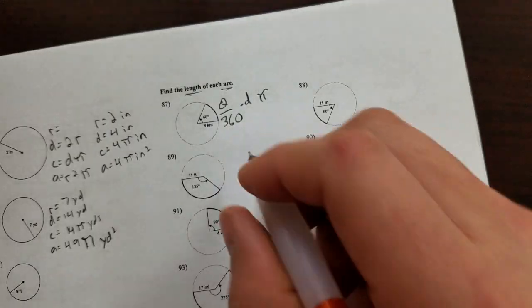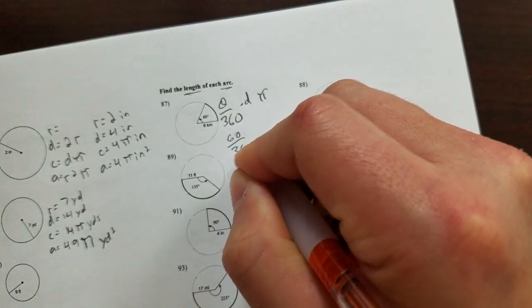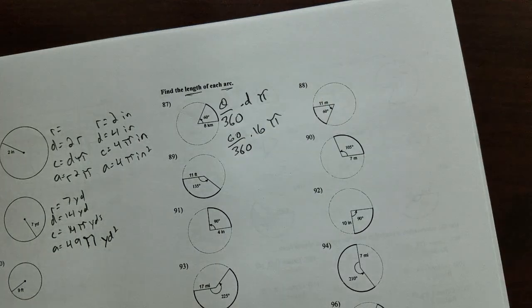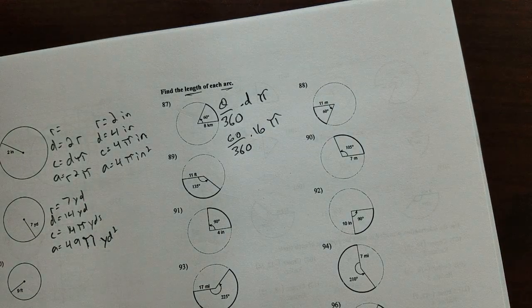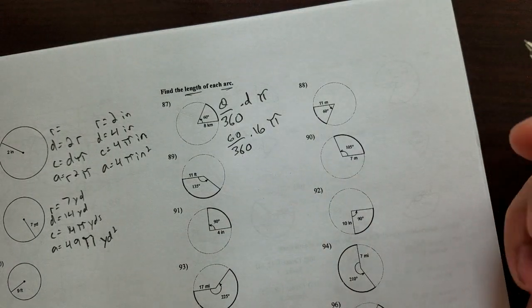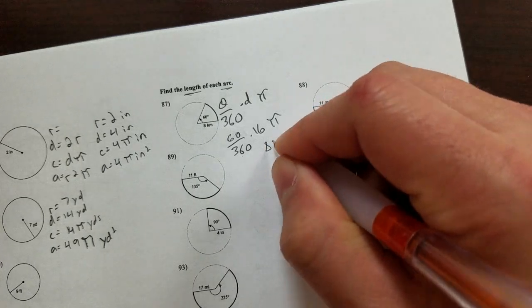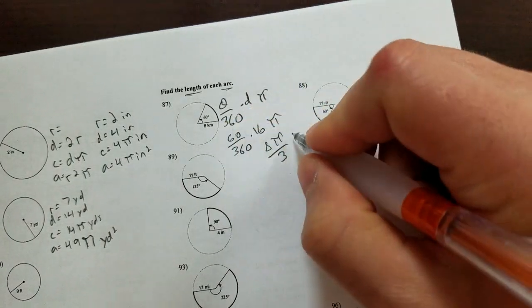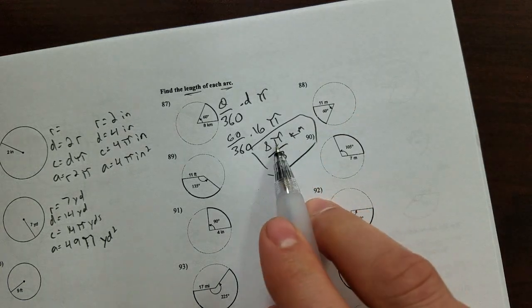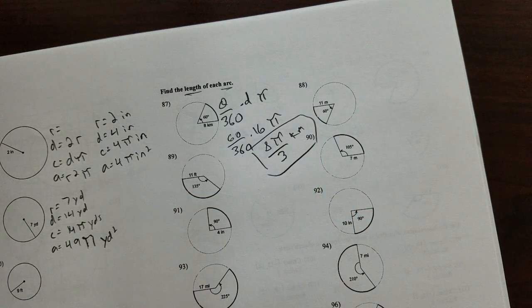So in this case, I'm going to do 60 over 360 times 16 times pi. And then I've reduced this, so 60 over 360 is like 1/6 times 16 is going to be like 16 over 6 pi. That is 8 over 3, so that is 8 pi over 3, and kilometers is my unit. All right, so that's how I do that kind of problem.